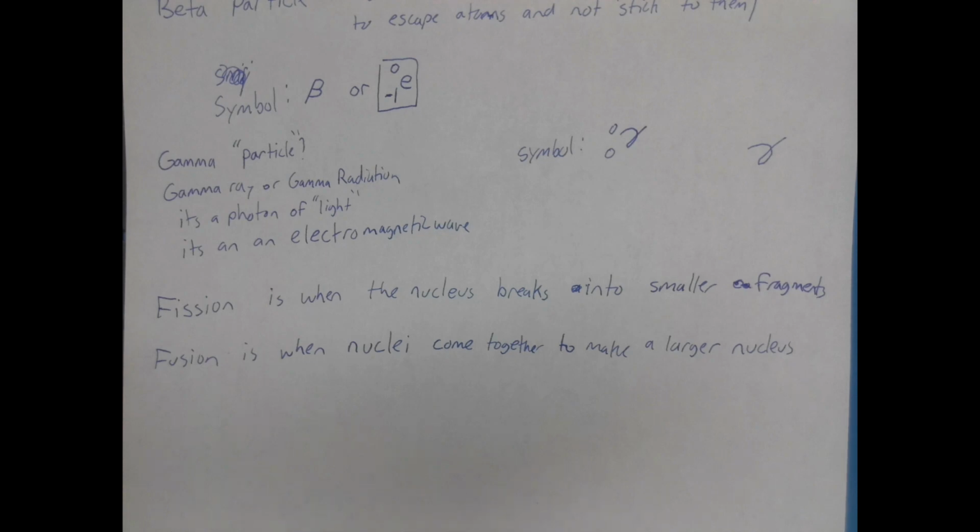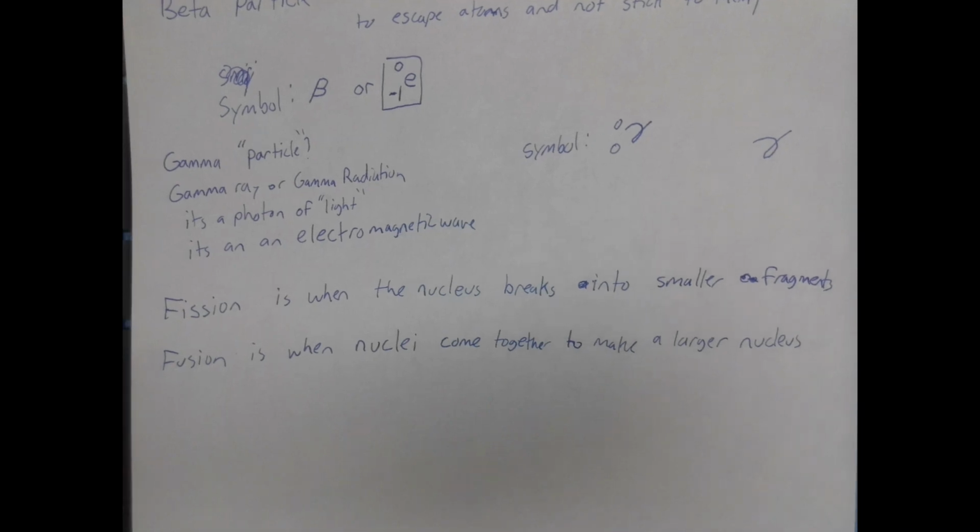So let's look at some equations and examples.